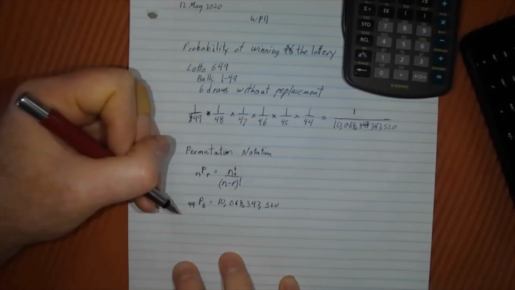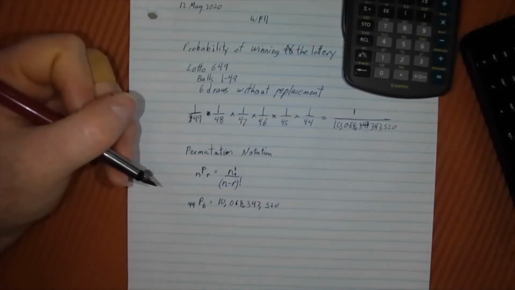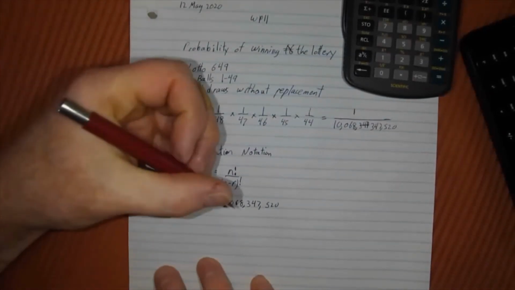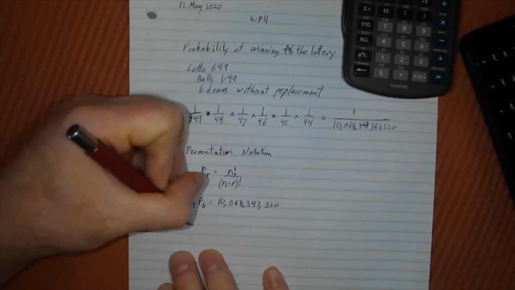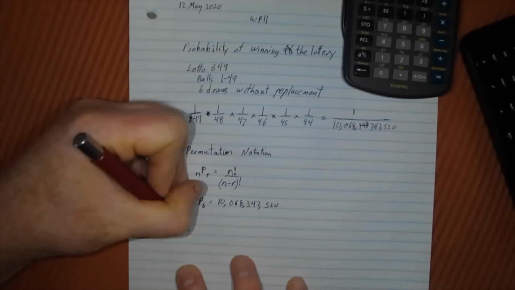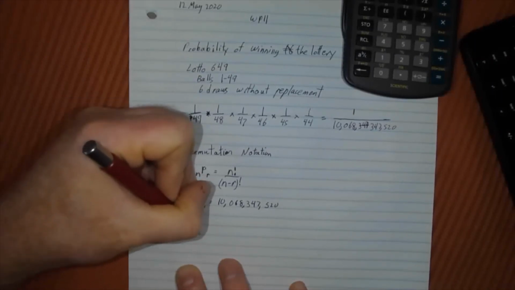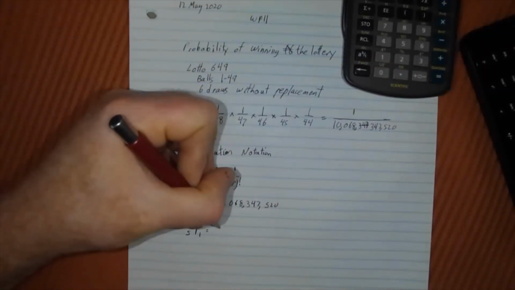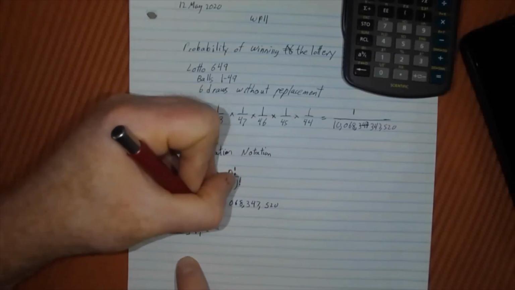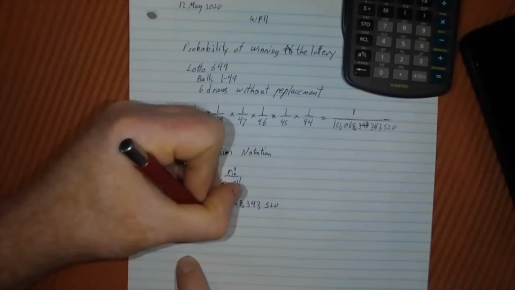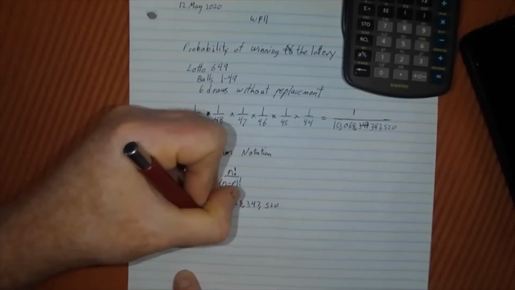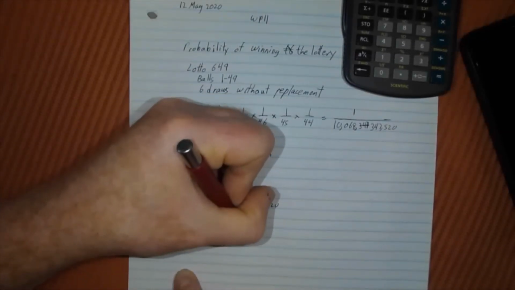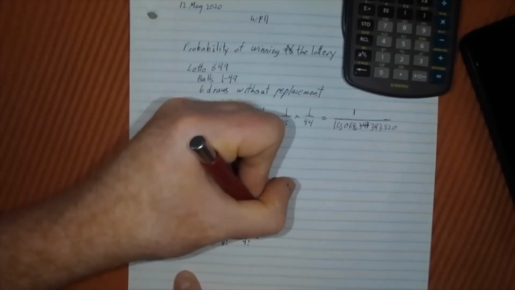If you don't have a calculator, see if you can find a permutation calculator on Google. I might try to link you to one. I have to check into that. Let's say you have 5 balls and you have 1 draw. Well, what would that look like in factorial notation? That would be 5 factorial over 5 minus 1 factorial. So it would be 5 factorial over 4 factorial, or just 5.